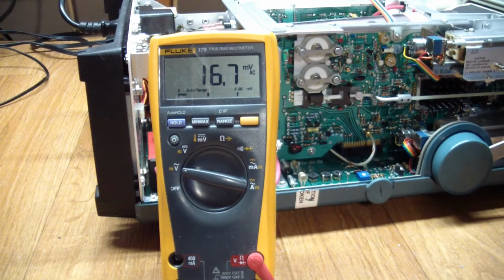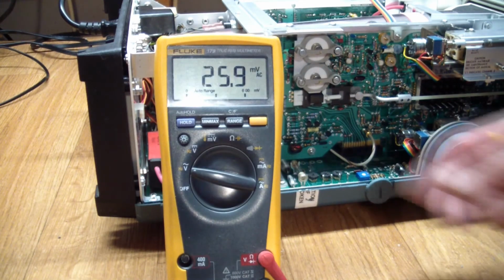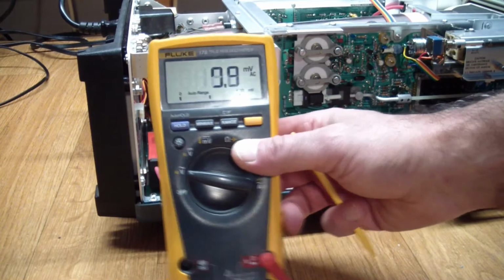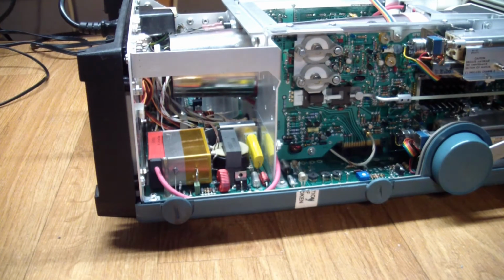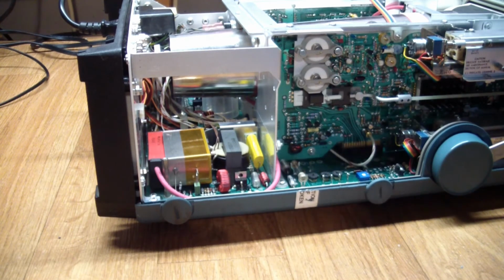So fantastic. So I turned it around, turned it on, and it exhibited the exact same behavior. Had those two ugly traces, and as I moved them up and down and tried to focus them, things were all over the place. So there must be some other bad voltages in here somewhere.